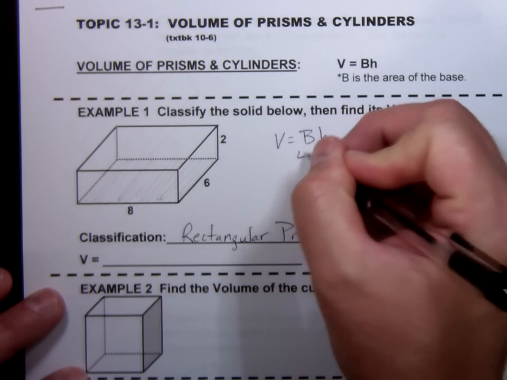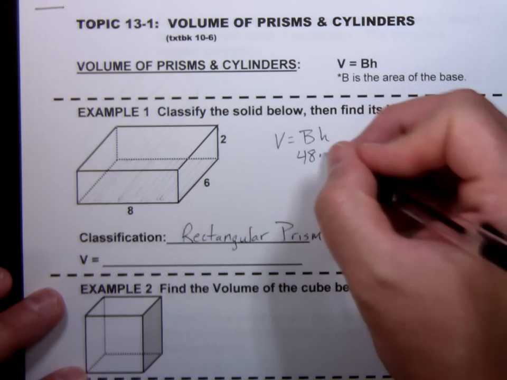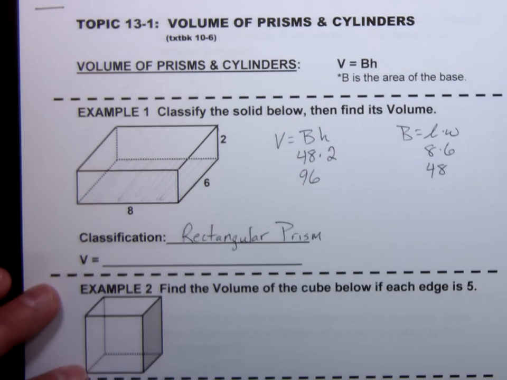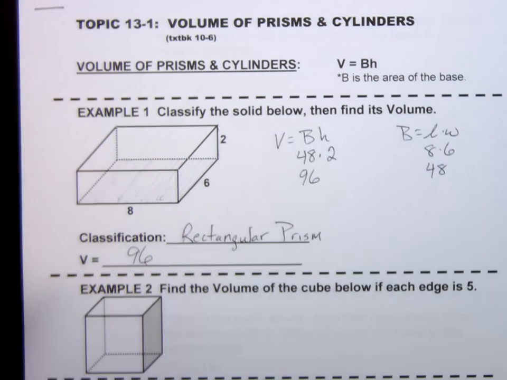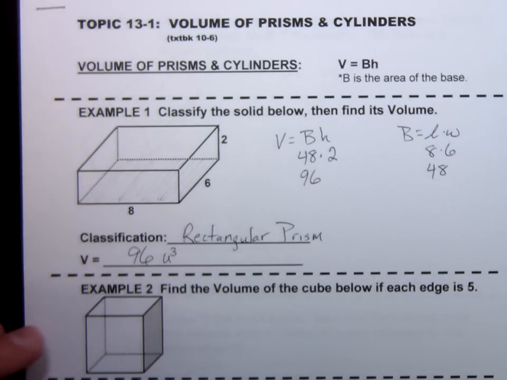So I know the area of the base is 48. And then the height of the prism is 2. So we got 48 times 2 is 96. So the volume is 96. And in volume, it's a three-dimensional measurement, so the units are always cubed. So that would be units cubed.